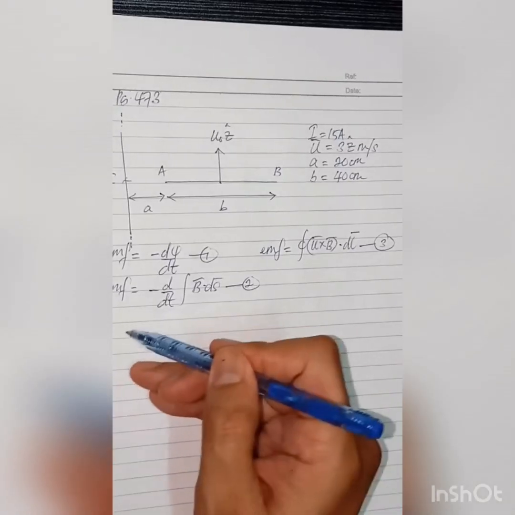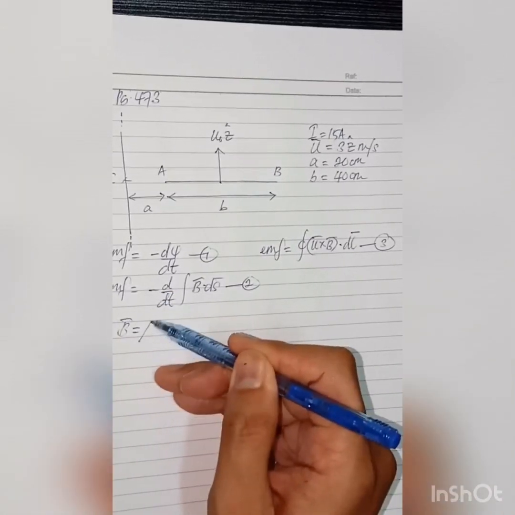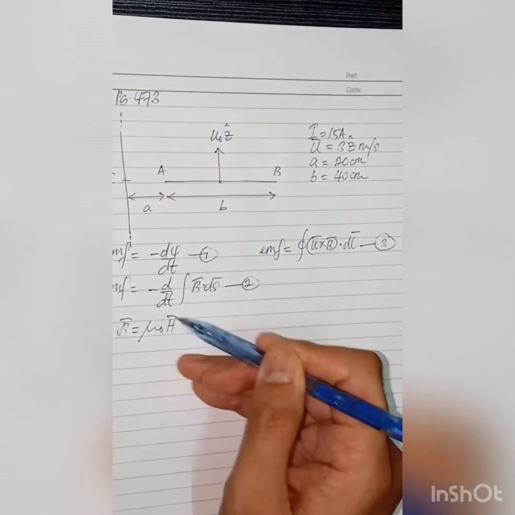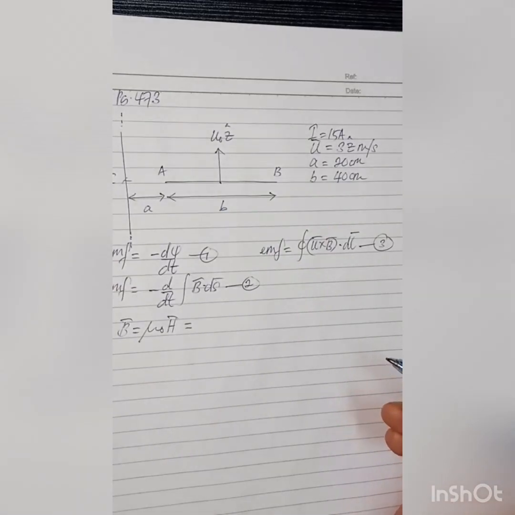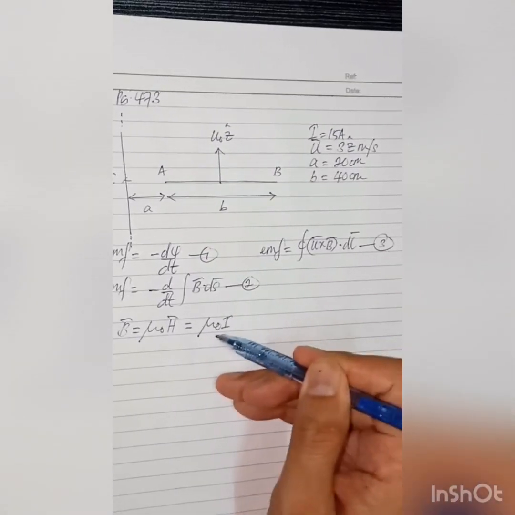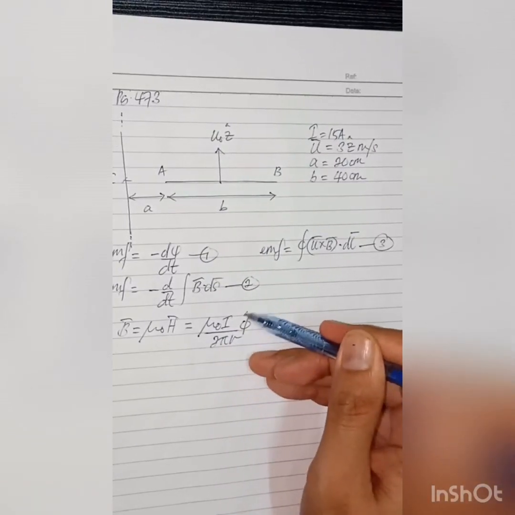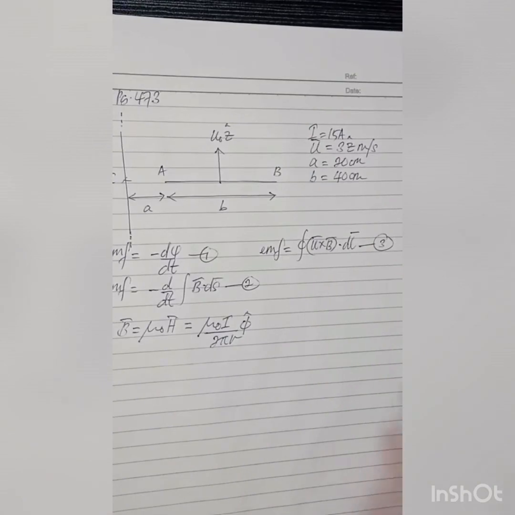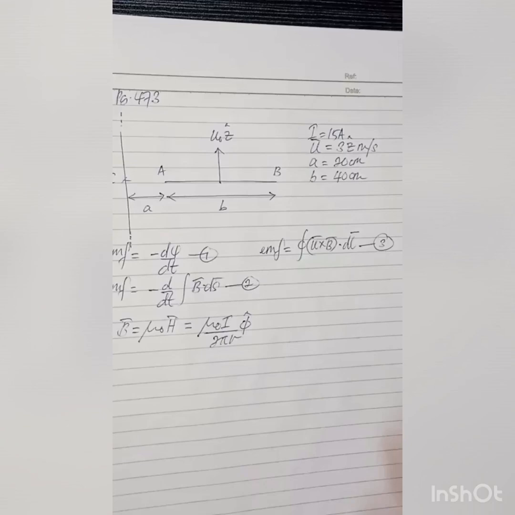The B field is equal to mu naught H, and H can be found using the general expression for an infinitely long line current, mu naught I over 2 pi r in the phi direction. This is the case of I flowing in the positive z direction.